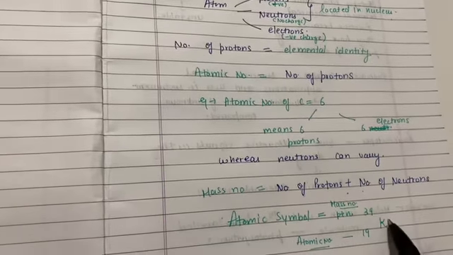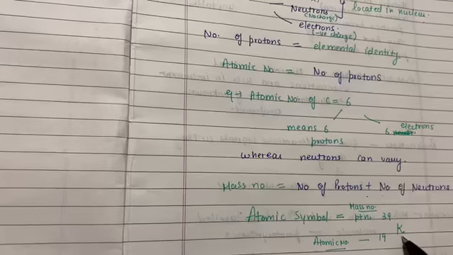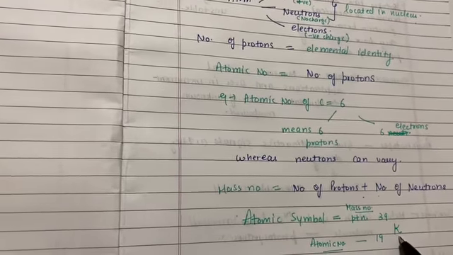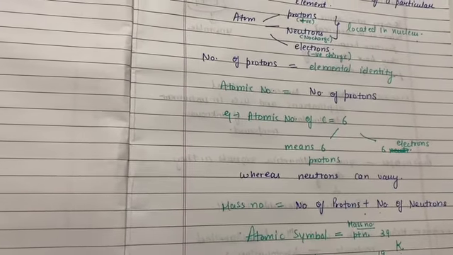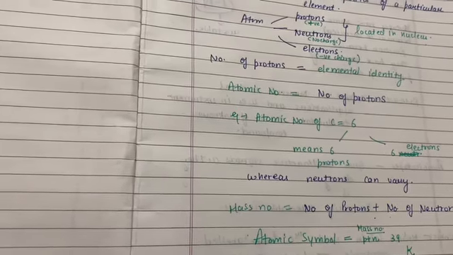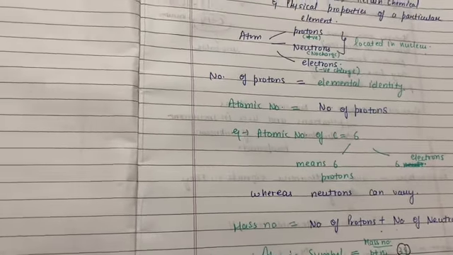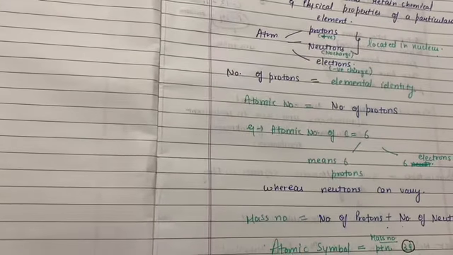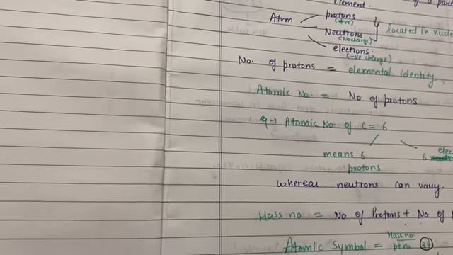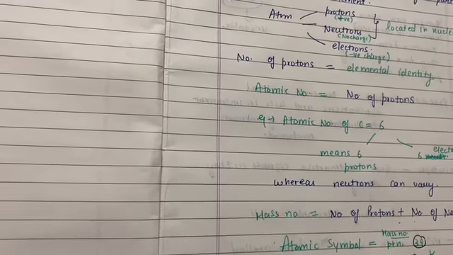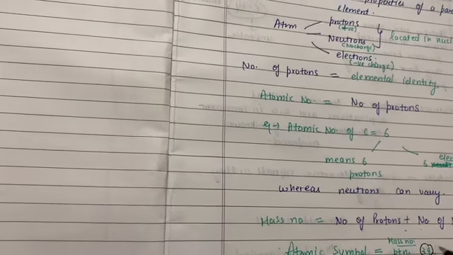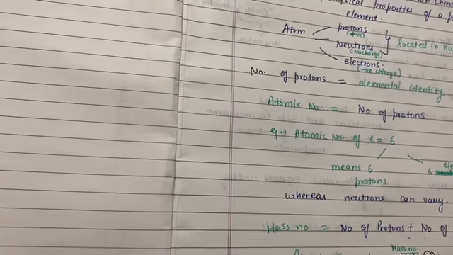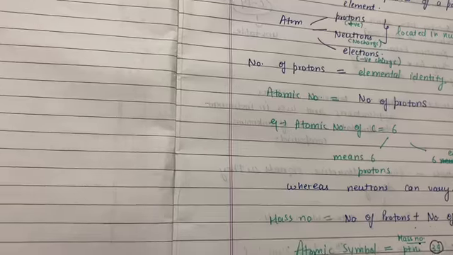Here is an example of an atomic symbol. Potassium is the element we are using. 19 is its atomic number and 39 is its mass number. It means potassium has number of protons equal to 19, and the mass number, which is protons plus neutrons, is equal to 39.